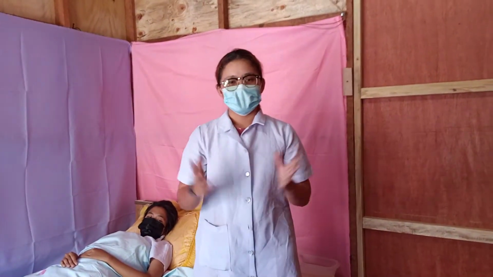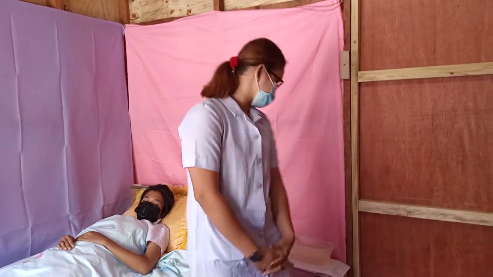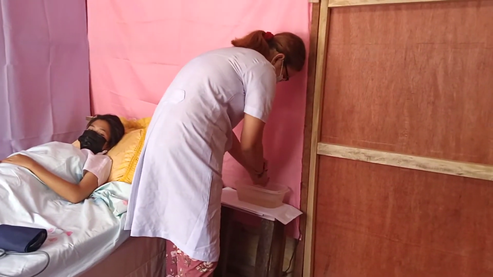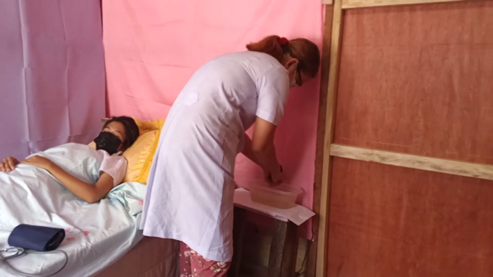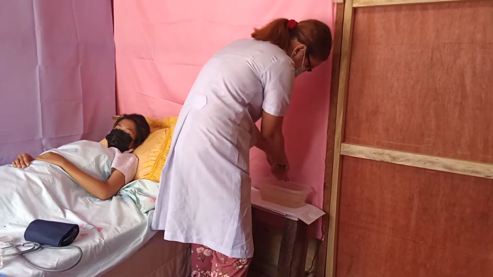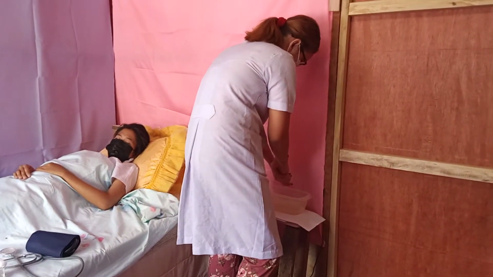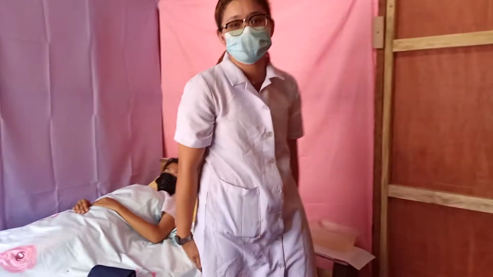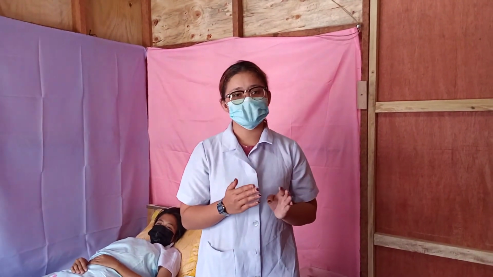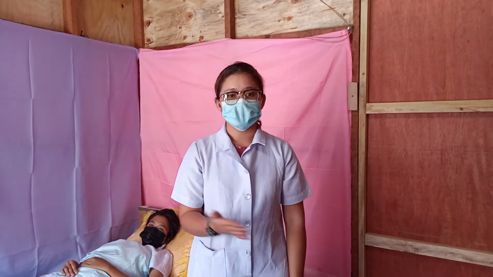Next procedure, wash hands to decrease the transfer of microorganisms. Then, after we wash our hands, the next procedure is place client in a comfortable position, lying or sitting.